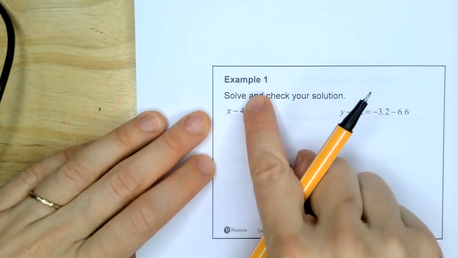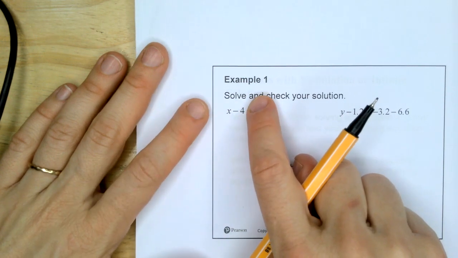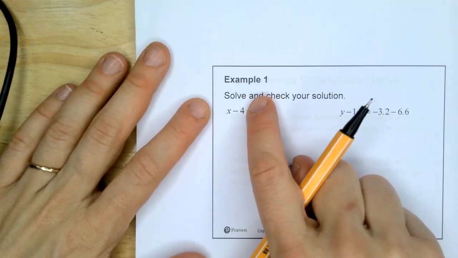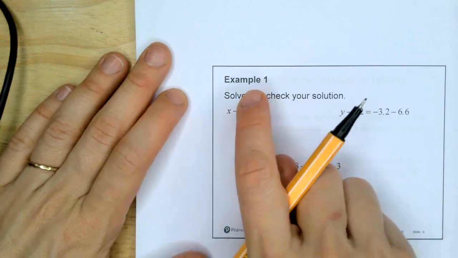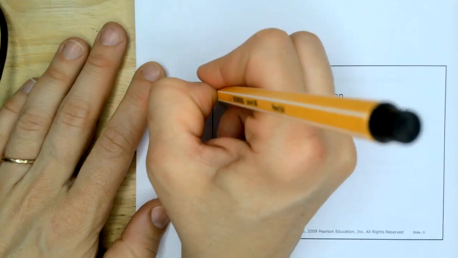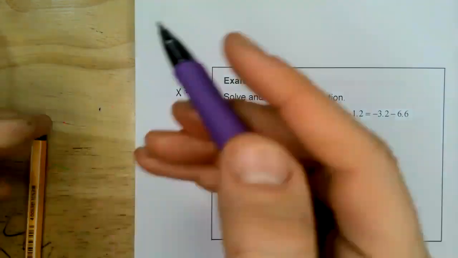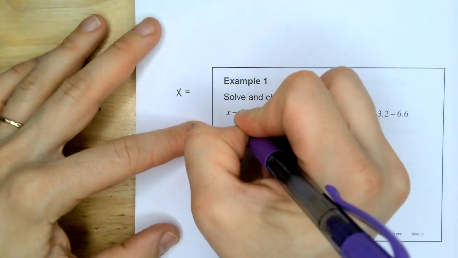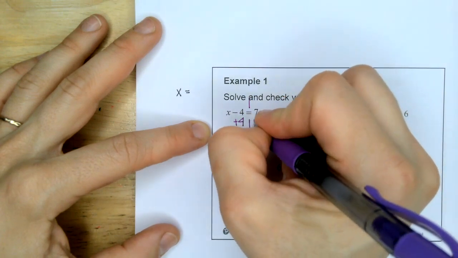The only operation being done to x is 4 is being subtracted from it. So I want to think, what is the inverse of subtracting 4 so that I can isolate x? In the end, I just want x to be equal to something over here, okay? 4 is being subtracted, so I'm going to add 4. Anything I do to one side of the equal sign, I have to do to the other side of the equal sign, right?